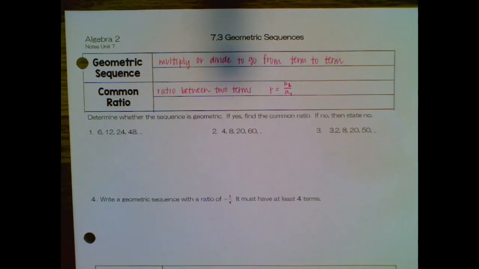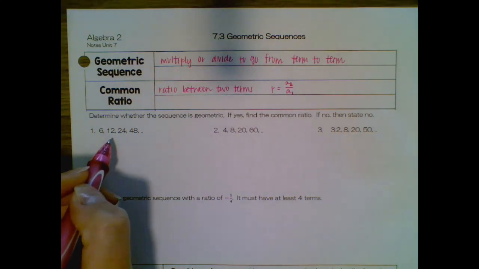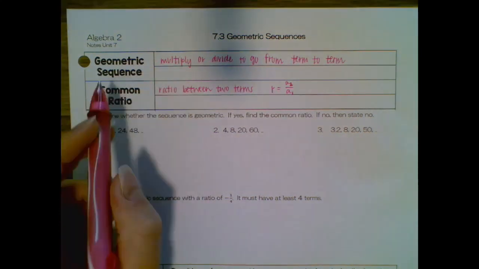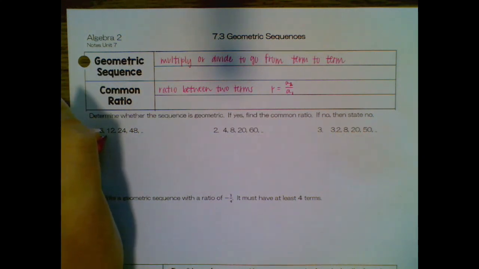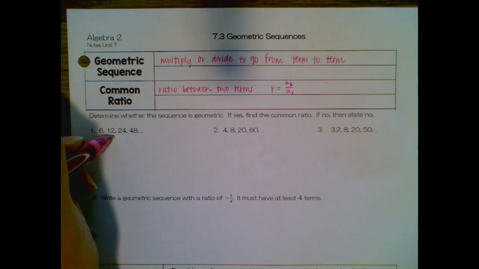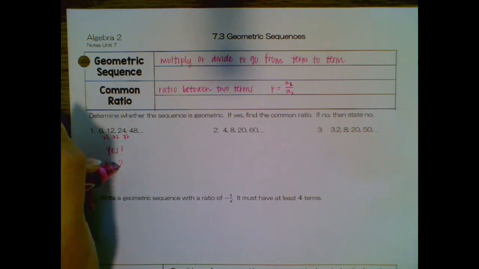So let's determine whether the sequence is geometric. If yes, let's find the common ratio. If no, then we're going to state no. Okay, so on number one, we've got to see if we're multiplying or dividing by a number to go from term to term. So I know 6 times 2 is 12. 12 times 2 is 24. 24 times 2 is 48. So yes, this is geometric. The common ratio, r, was 2.